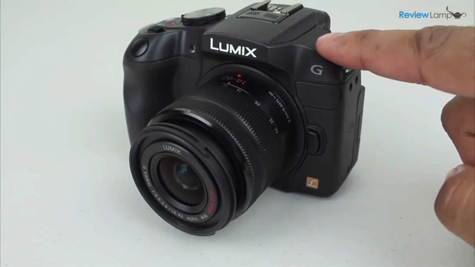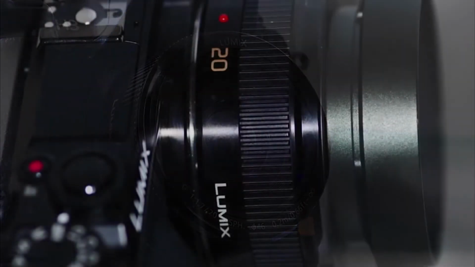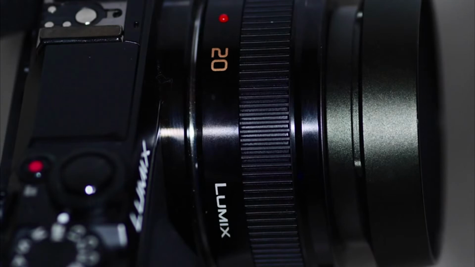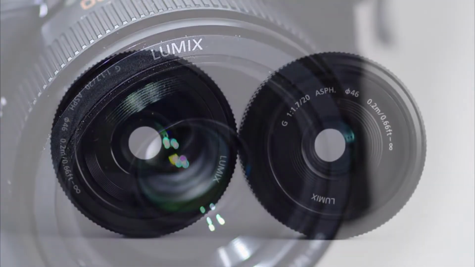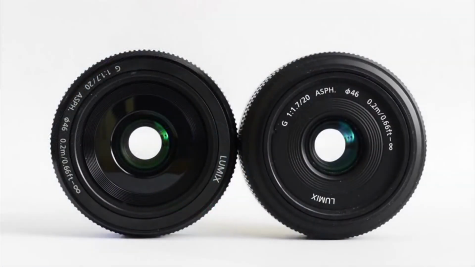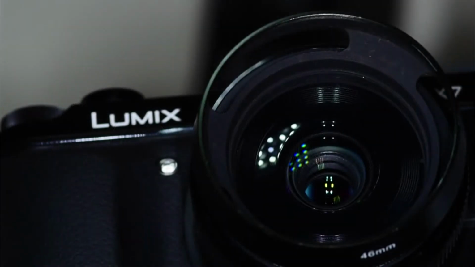To go with my camera, I used the Lumix G 20mm f/1.7, which is a pancake prime lens in the micro four thirds system. The f/1.7 aperture allows for great low light performance and gives a shallower depth of field, which gives it the very nice cinematic look.